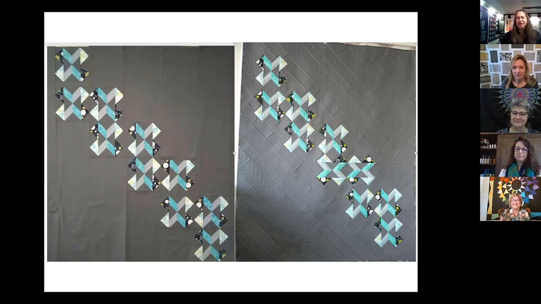I love how you've broken up that negative space and given yourself a lot of areas to tackle that are smaller and more manageable, because I think a lot of times when you get that huge expansive negative space, being able to tackle it as one piece is not a viable option.